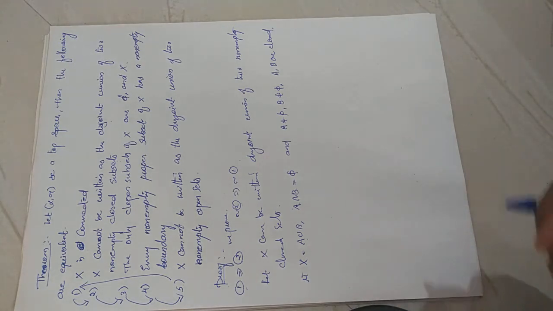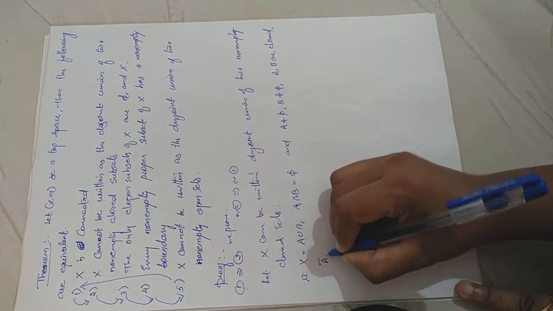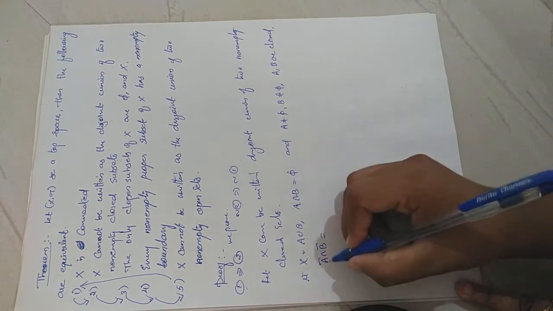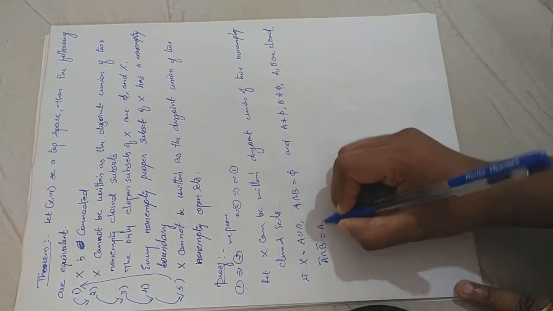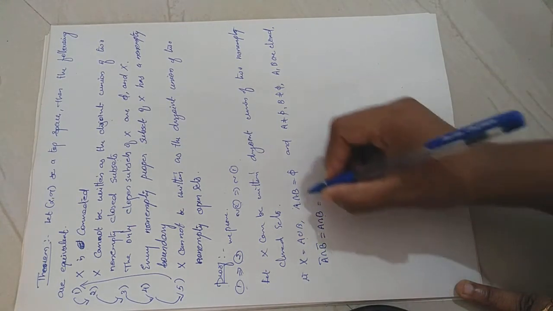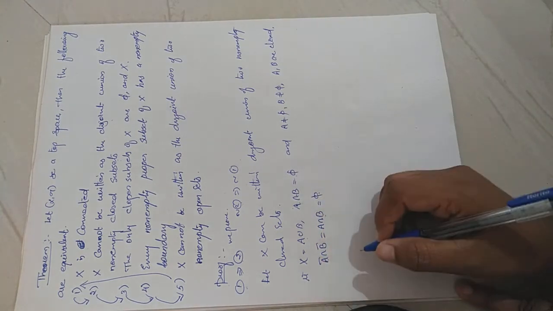Okay. So I can write from here, what is A closure intersection B closure? We know A and B are closed sets. So what is A closure? A. What is B closure? B. So this is nothing but A intersection B. But we assumed that A intersection B equal to empty. So you get A closure intersection B closure equal to empty.